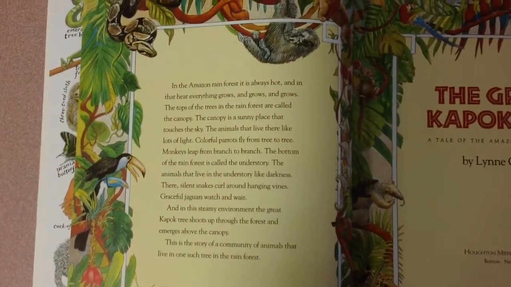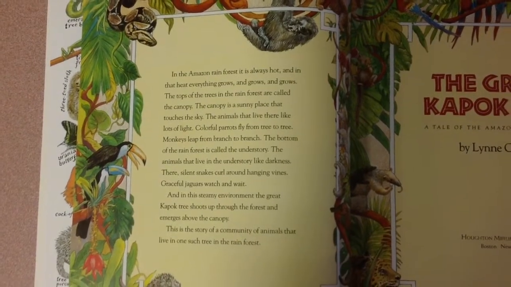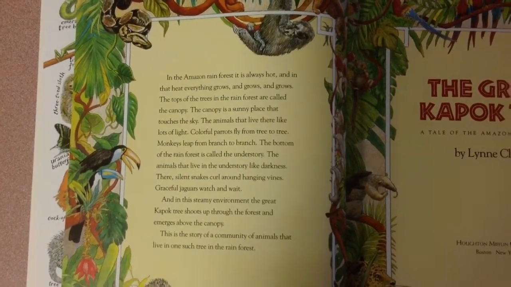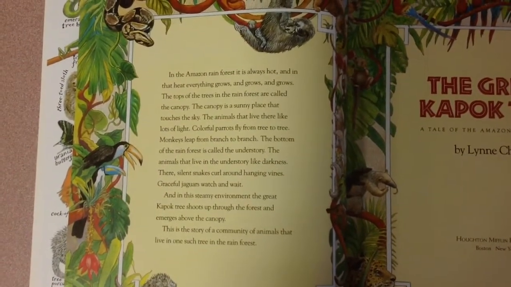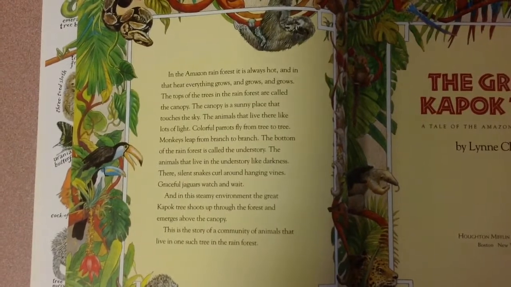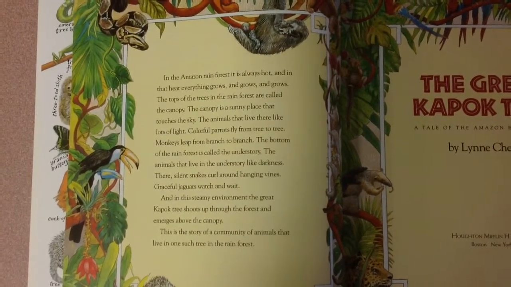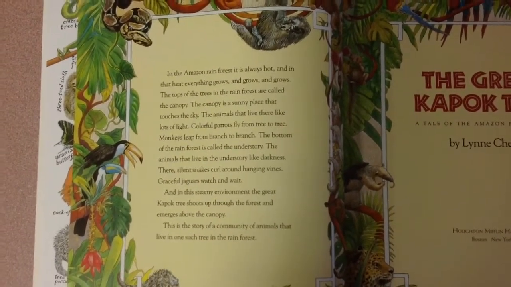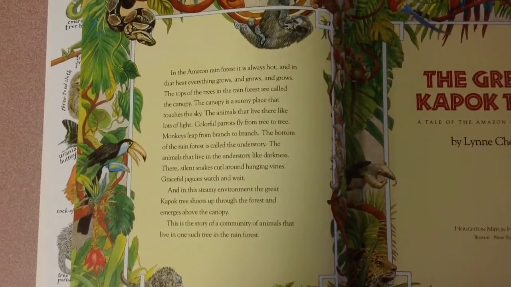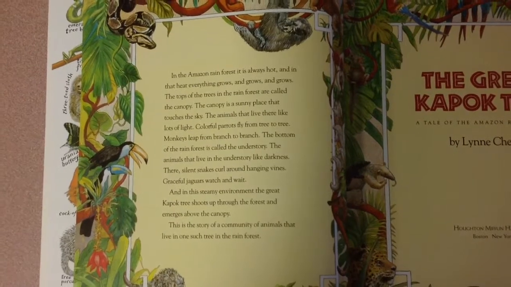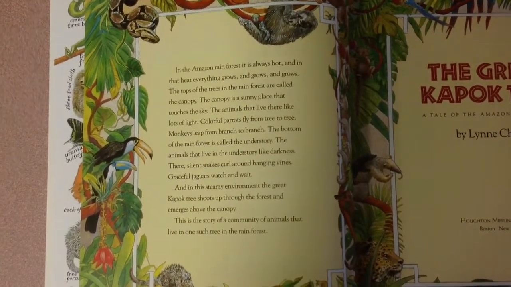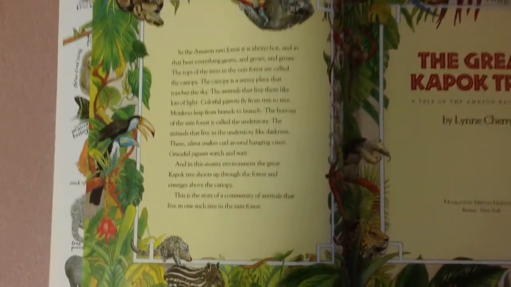The bottom of the rainforest is called the understory. The animals that live in the understory like darkness. There, silent snakes curl around hanging vines. Graceful jaguars watch and wait. And in this steamy environment, the great kapok tree shoots up through the forest and emerges above the canopy. This is the story of a community of animals that live in one such tree in the rainforest.